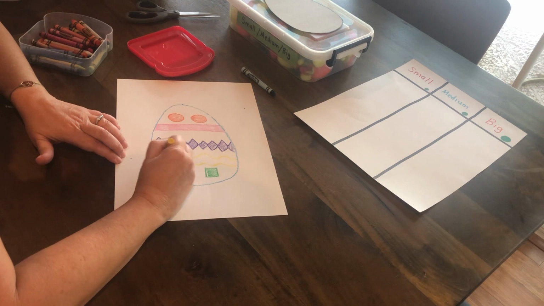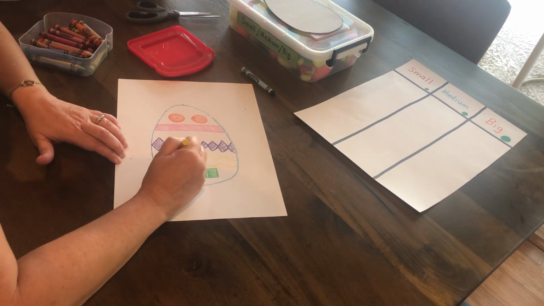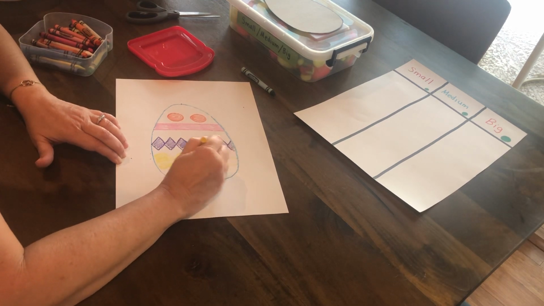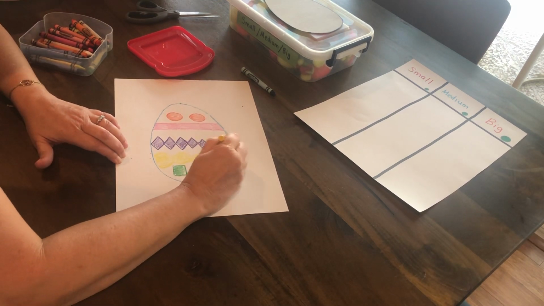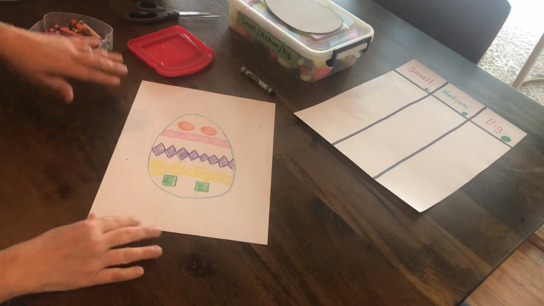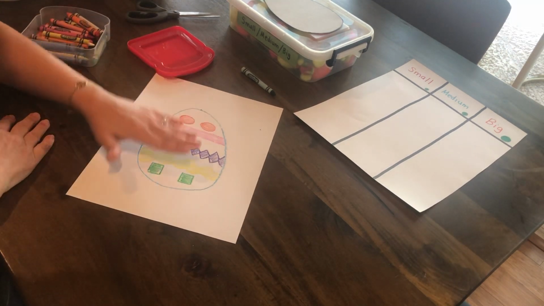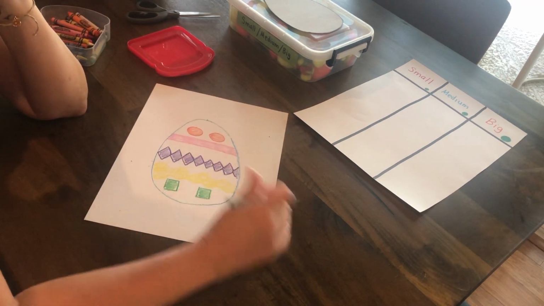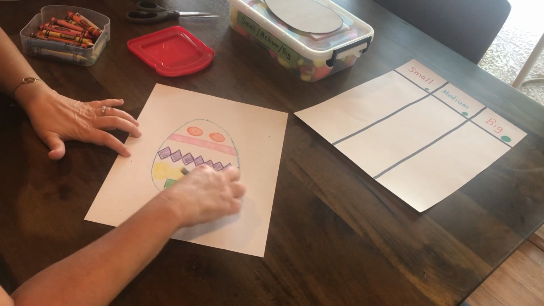So then I'm going to color in my wavy line yellow. And if I didn't finish it, I would finish it after. Okay, so now we have the decorations on our egg, but what do you think we're gonna have to do? What does Miss Laura like to do? I like to color in the rest.